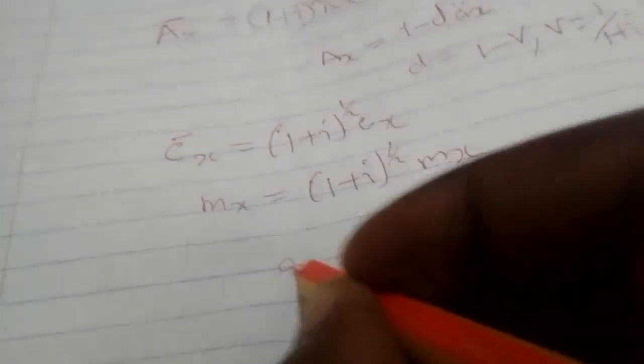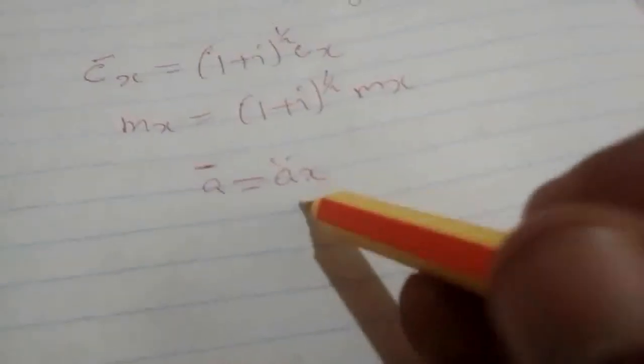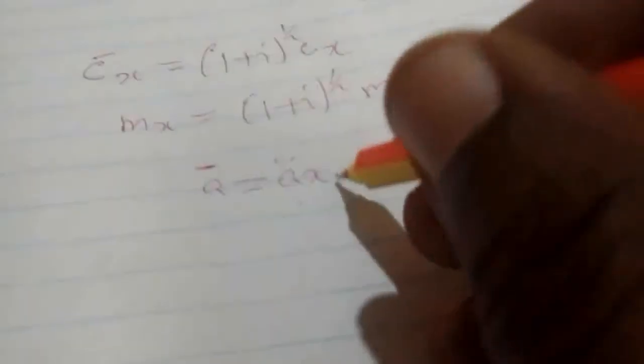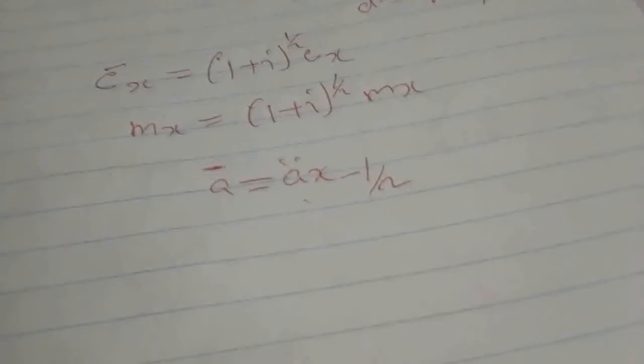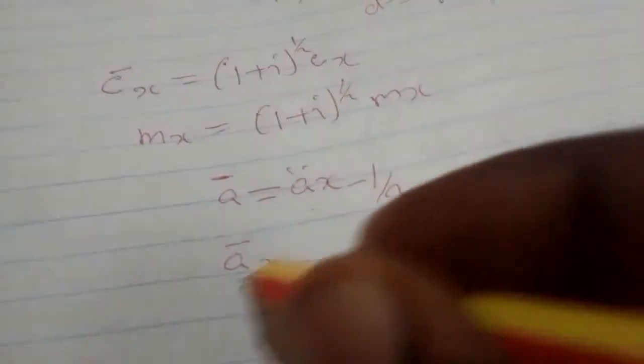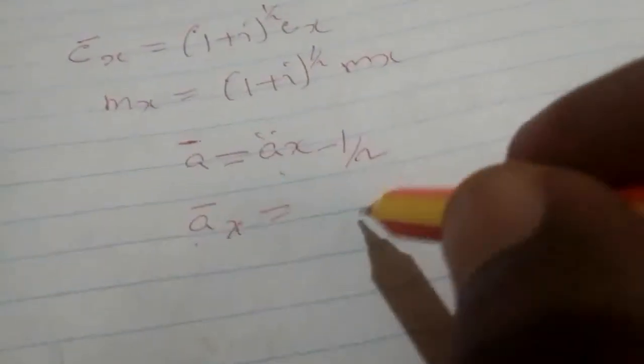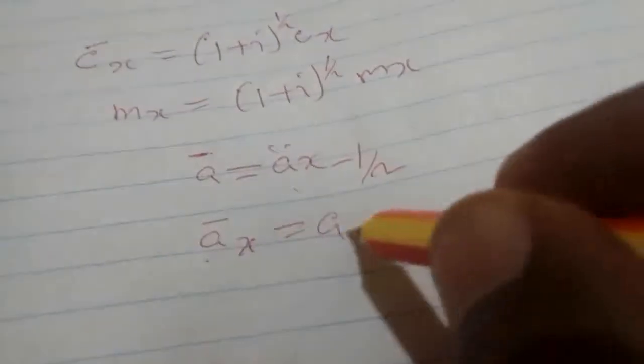whereby, so that one is equal to paid in advance minus a half. So what about when that one is? And this one means in arrears is given by ax plus that one.